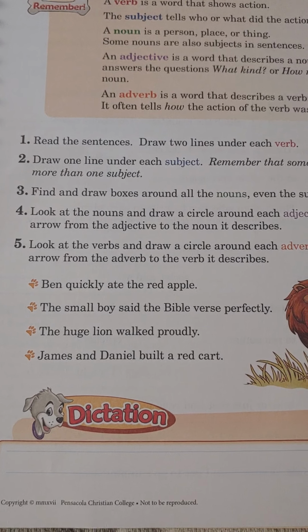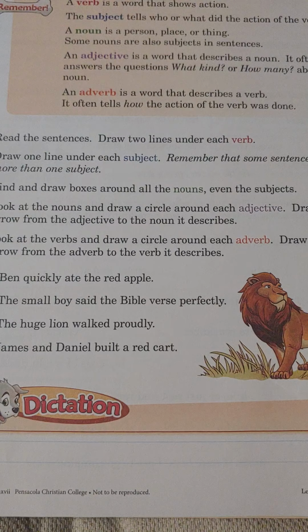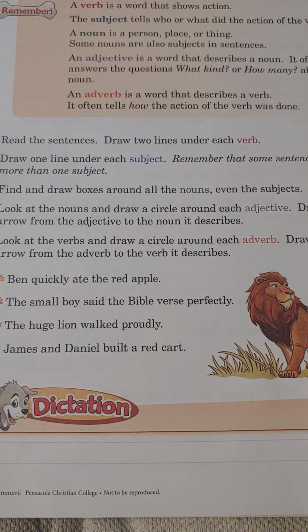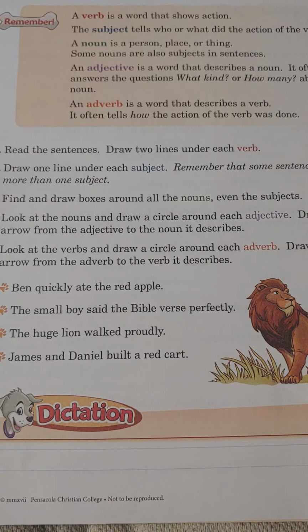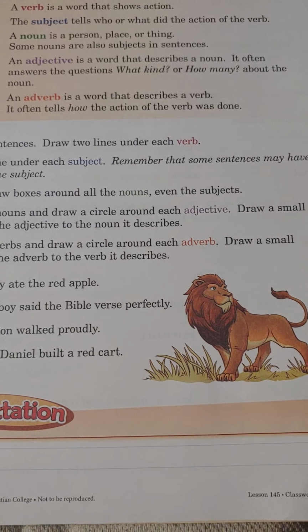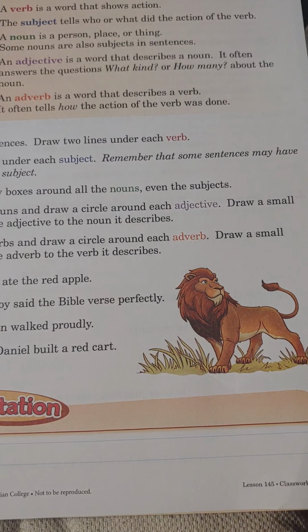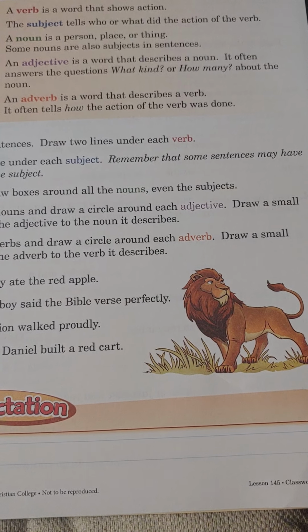Number 3, find and draw boxes around the nouns, even the subjects. Number 4, look at the nouns and draw a circle around each adjective. Draw a small arrow from the adjective to the noun it describes.